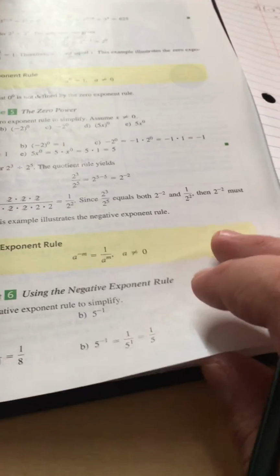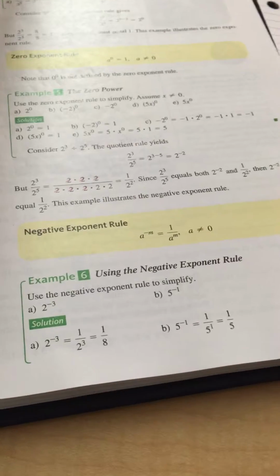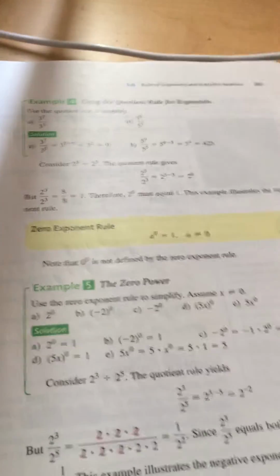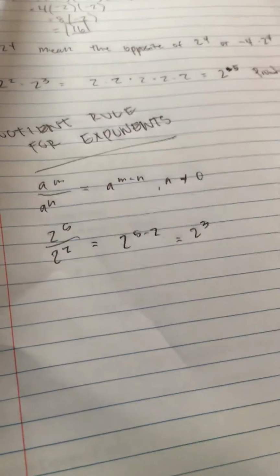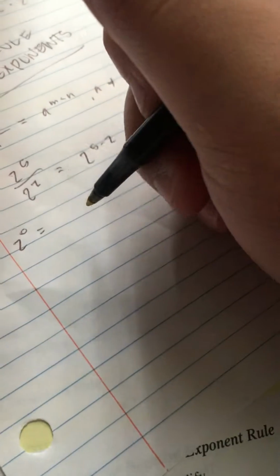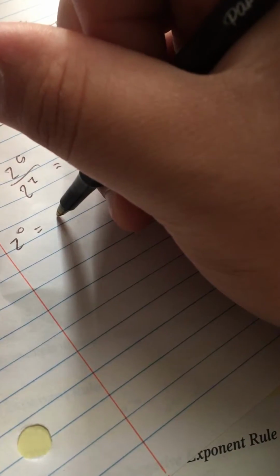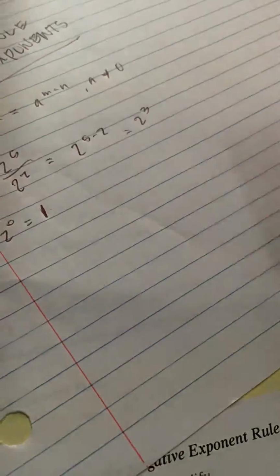Okay, so I think one more important rule is the zero exponent rule. The zero exponent rule basically says that anything to the 0 power is going to equal 1. So for example, 2 to the 0 equals 1.